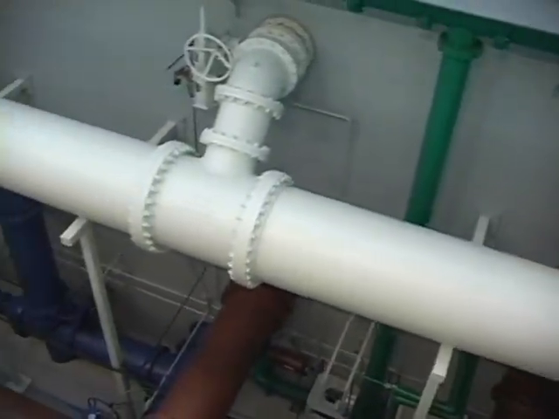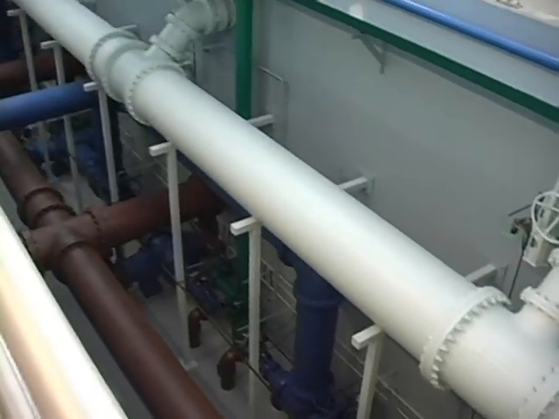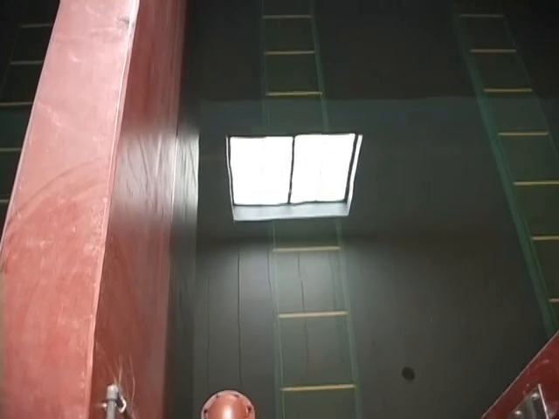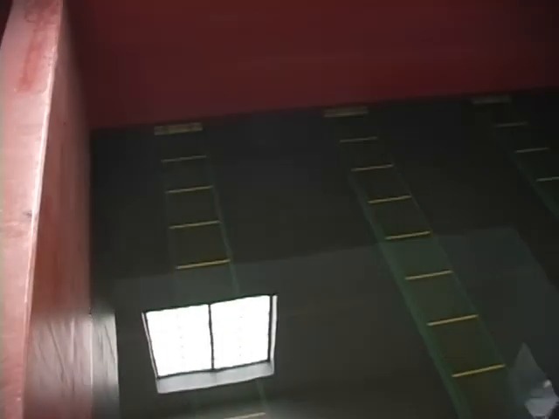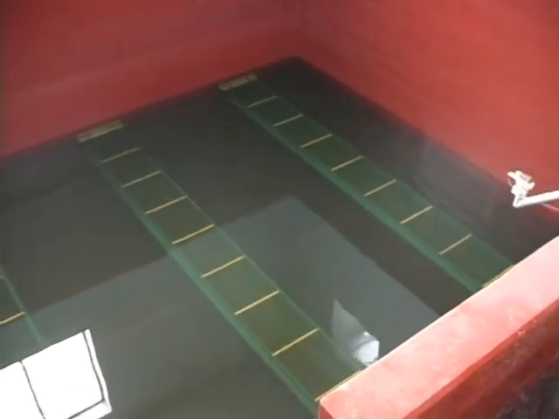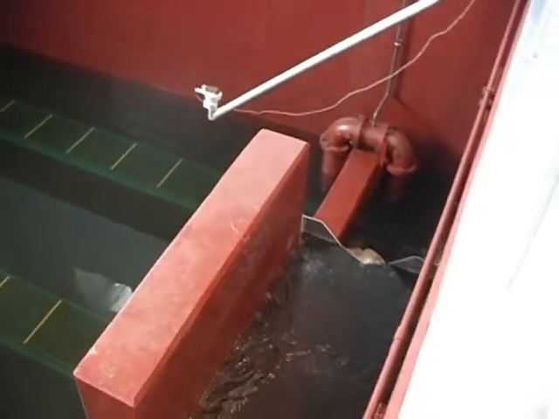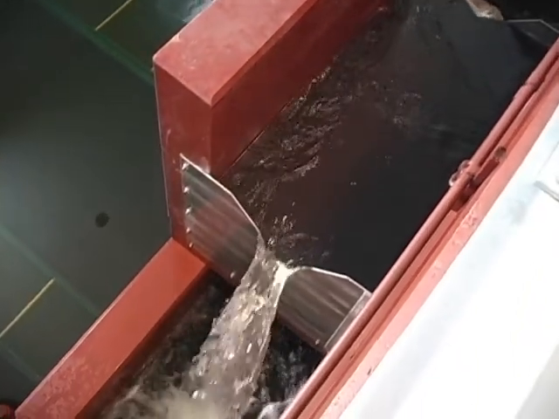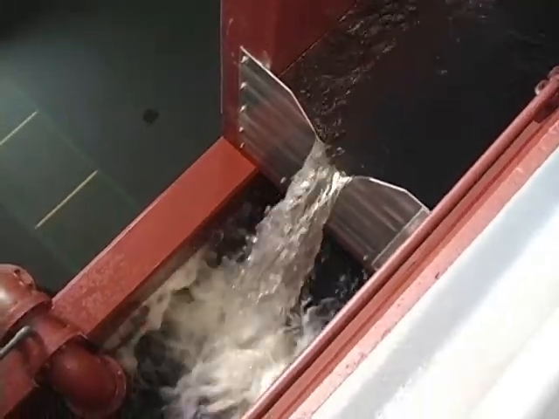From the detention tank, the water will flow into the filters. There are 6 filters in your water treatment facility. The filters are comprised of a dual media, and it is in the filters where we remove the oxidized iron and manganese.